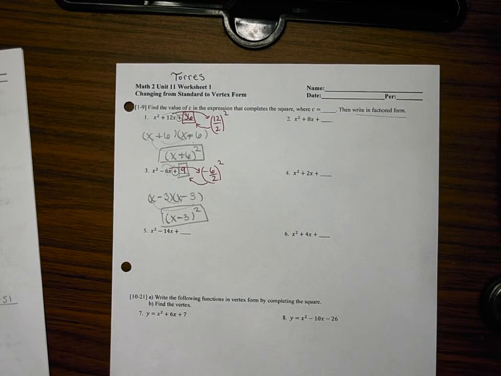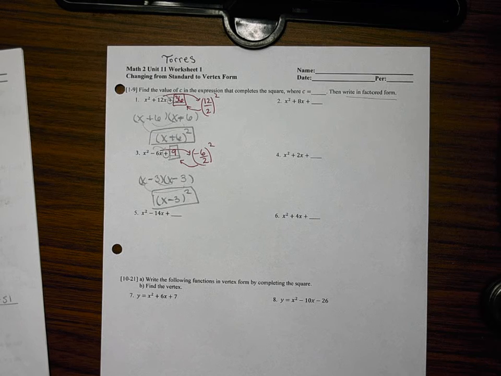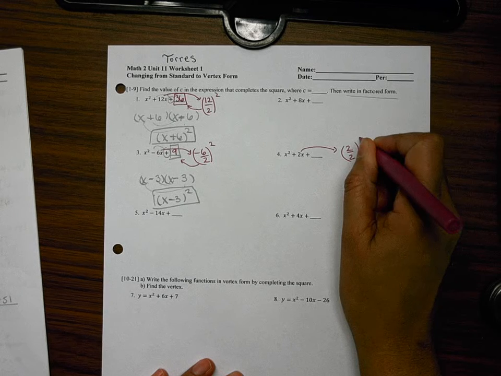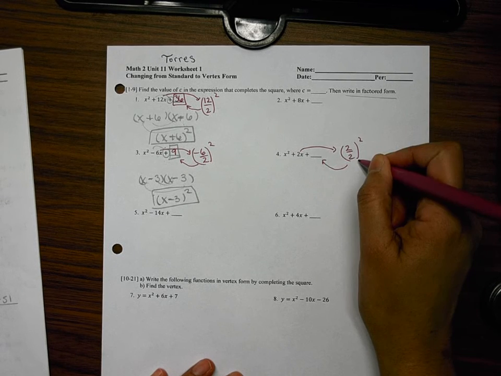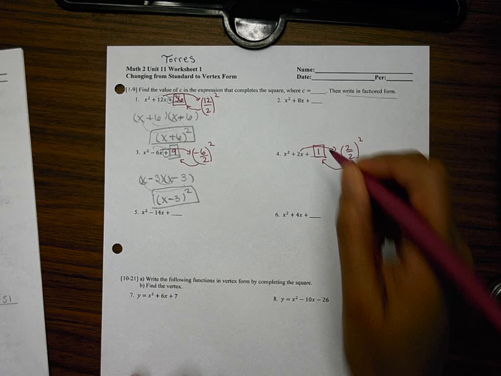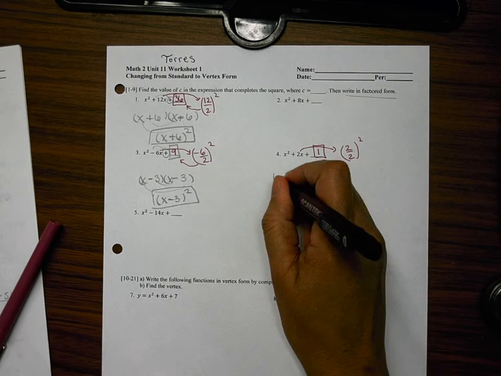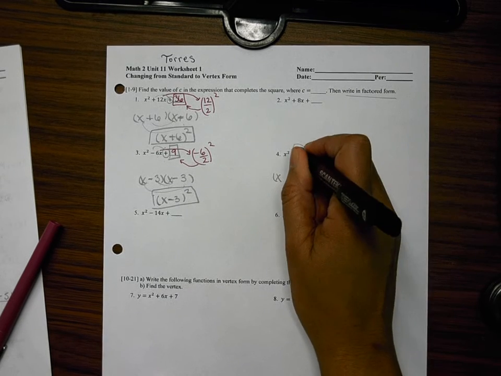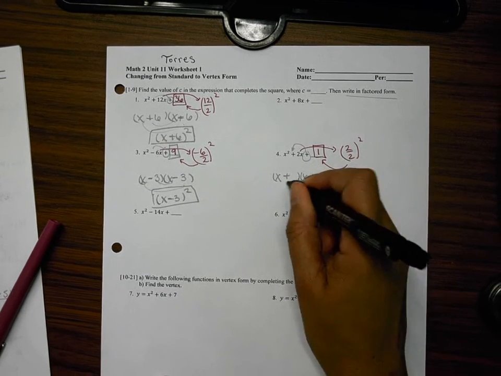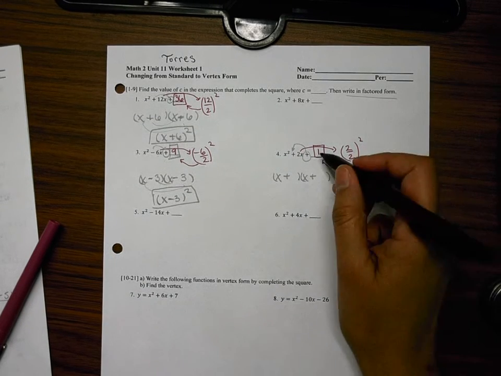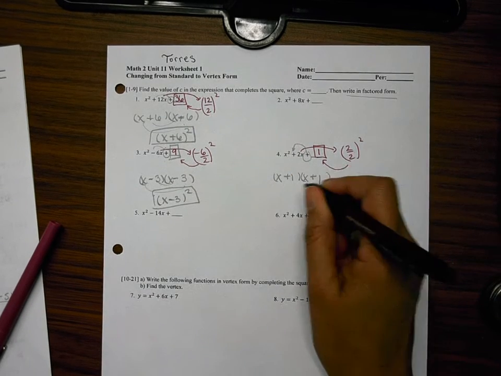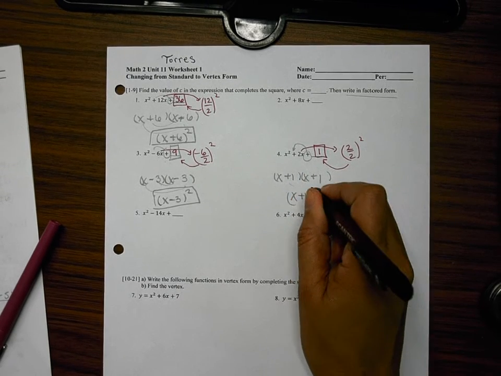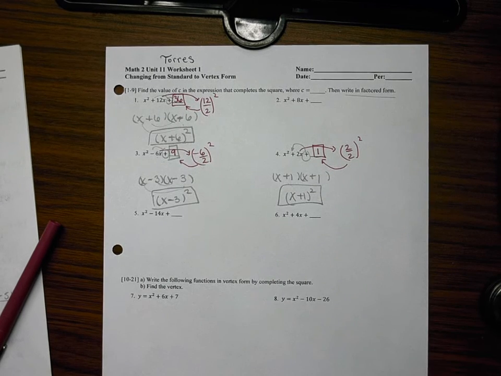Okay, number 4, same thing. Take the middle number, cut it in half, and square it. 2 cut in half is 1. 1 times 1 is 1. That's your first answer. And then you factor. We know that the two signs have to be the same. We look at the neighbor. The neighbor tells us they're both positive. We're looking for two numbers that are exactly the same that multiply to 1. 1 and 1. And if you do 1x and 1x, you get the 2x in the middle. So x plus 1 quantity squared is your factored form.